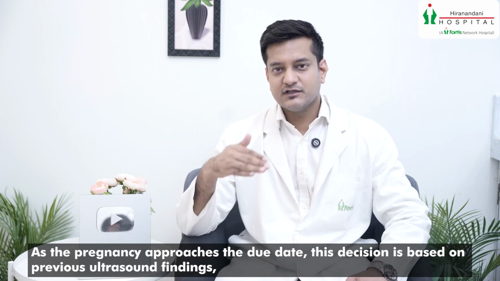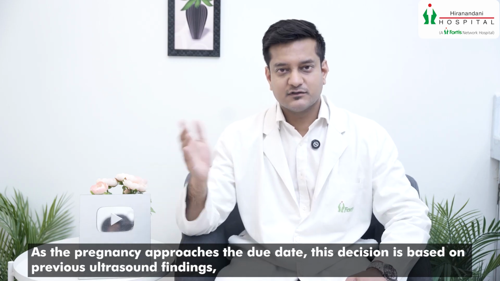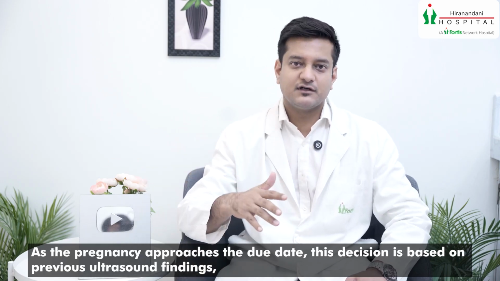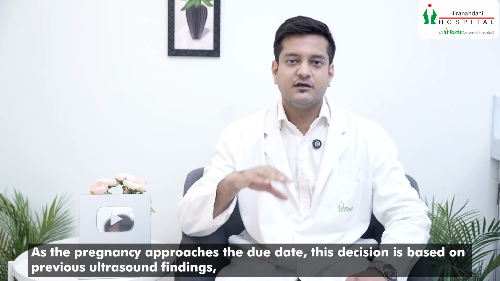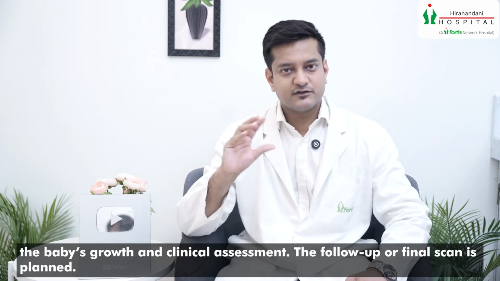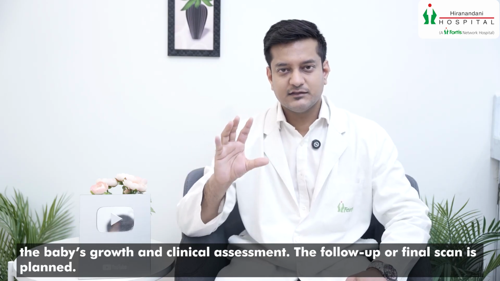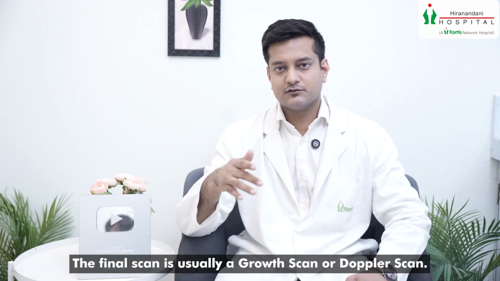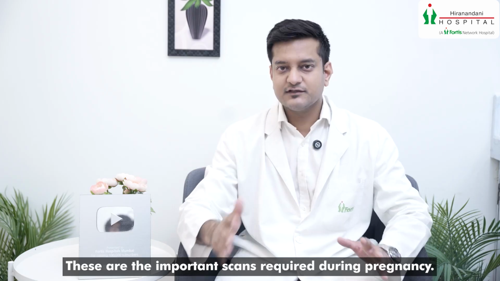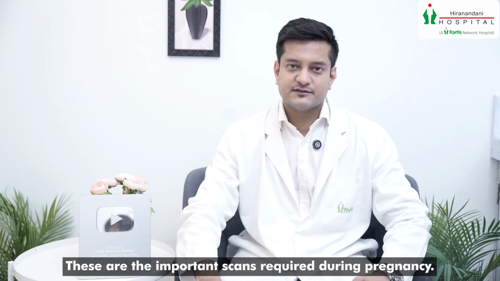Once the pregnancy comes near term, based on the previous ultrasound findings and the growth of the baby, and the clinical findings of the obstetrician and gynecologist, the follow-up scan or the final scan can be planned, which is again a growth scan or Doppler scan. So these are the important scans which are required in pregnancy.